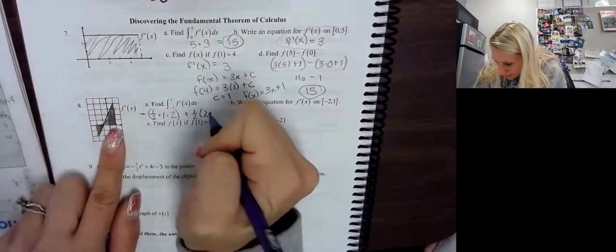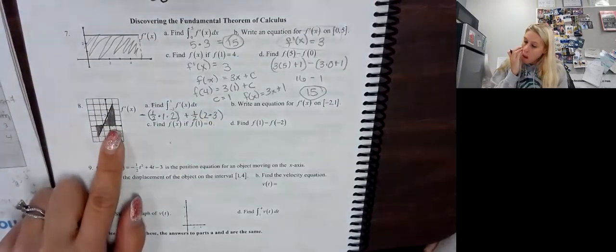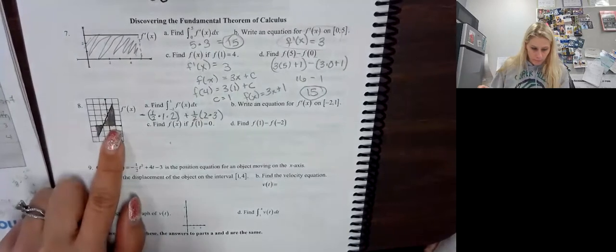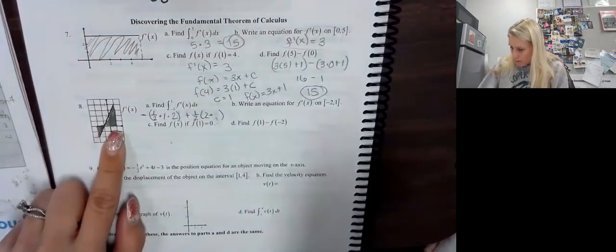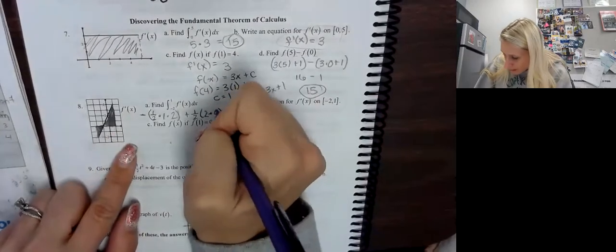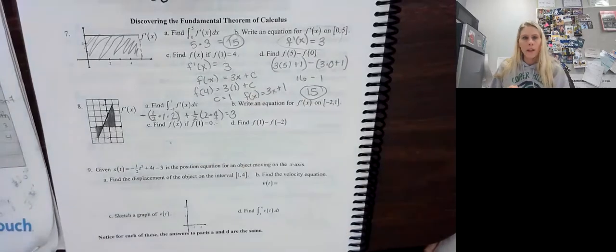The base here is 2, and the height is 1, 2, 3. Did I count wrong? Yes, I did. 1, 2, 3, 4. I didn't go up all the way, guys. Okay, when you calculate this all out, we get the value of 3.